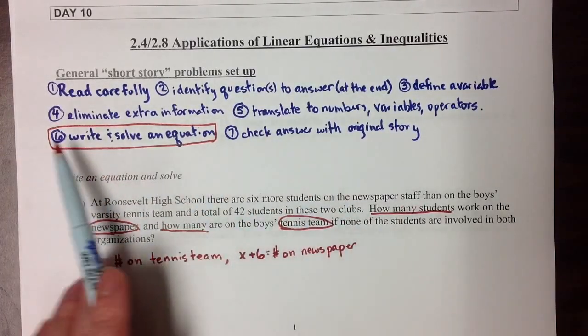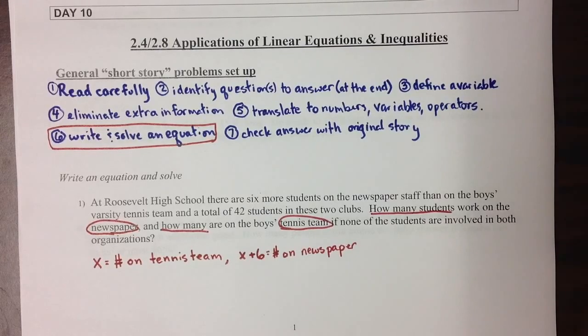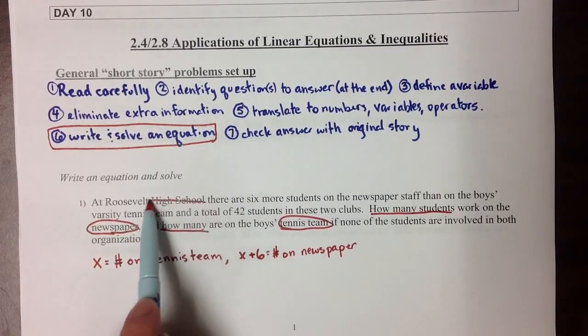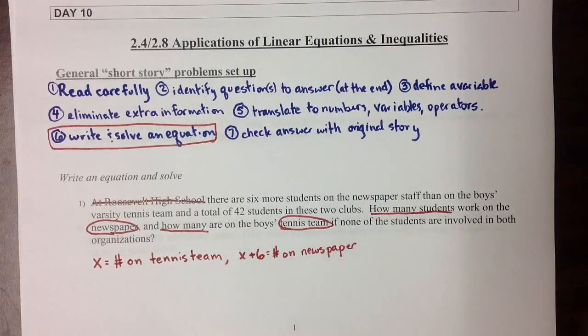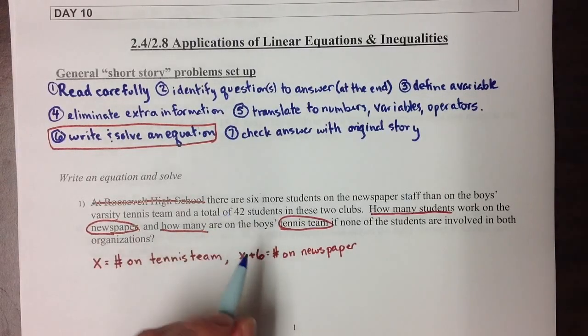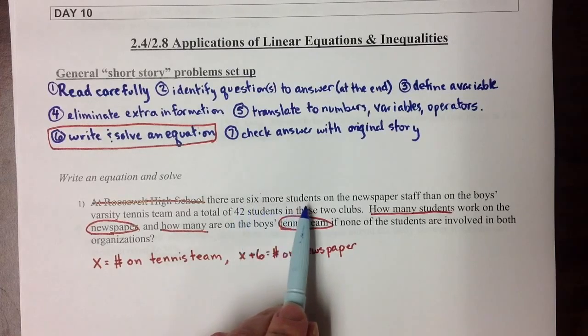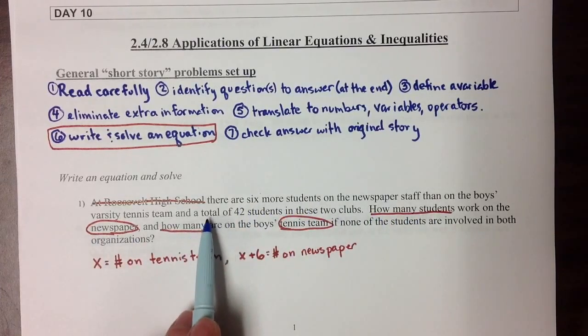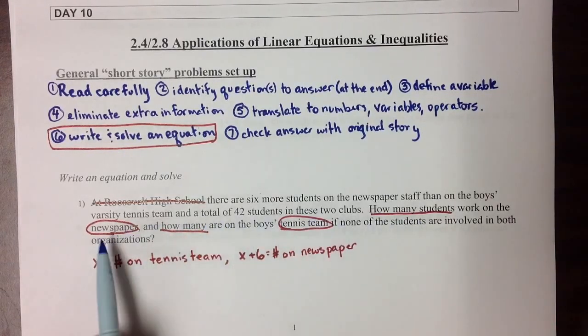Now I'm going to look for extra information that I can eliminate. Well, Roosevelt High School, we don't really care that this is taking place at Roosevelt High School. Other than that, I think we're going to need the rest of this. That there are 6 more on the newspaper staff than there are on the tennis team. And we also have some information here about the total number. And then the last parts of our sentence only deal with that question.